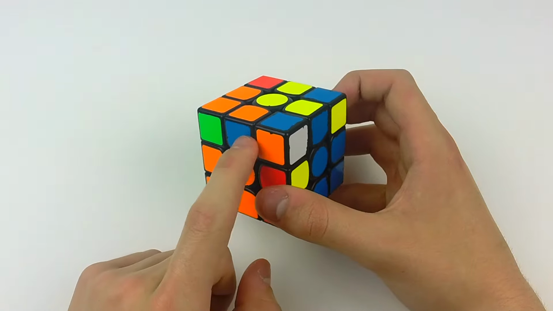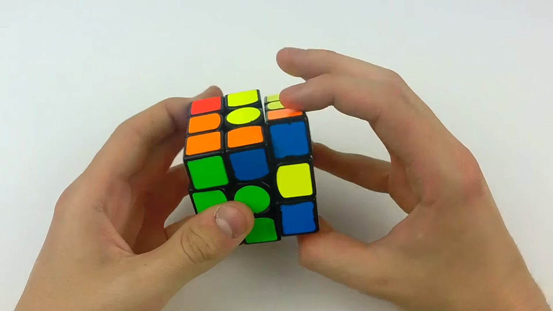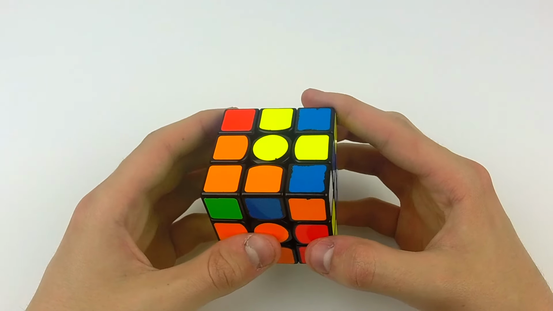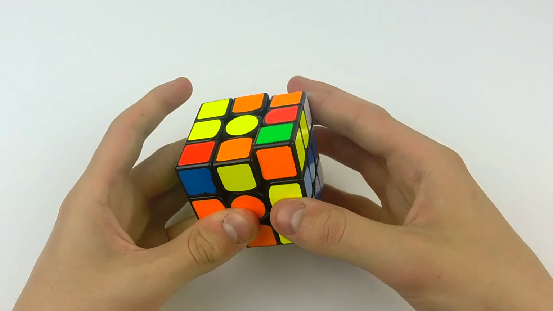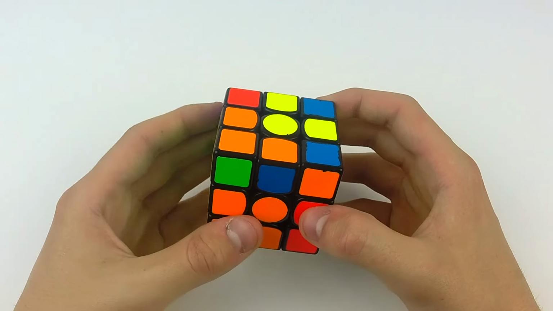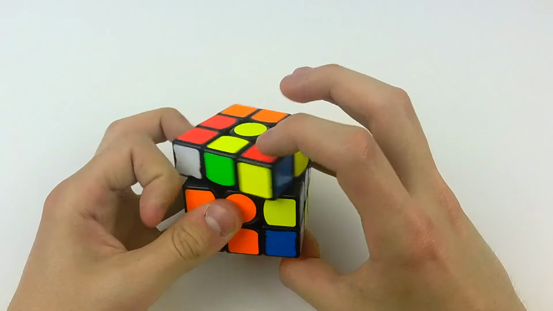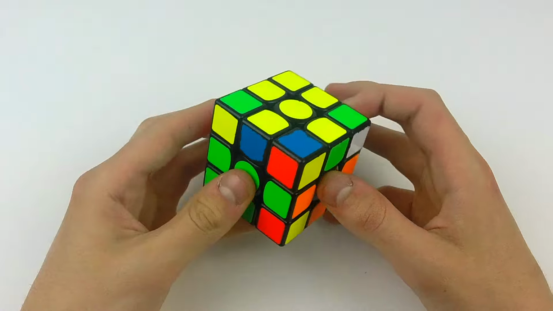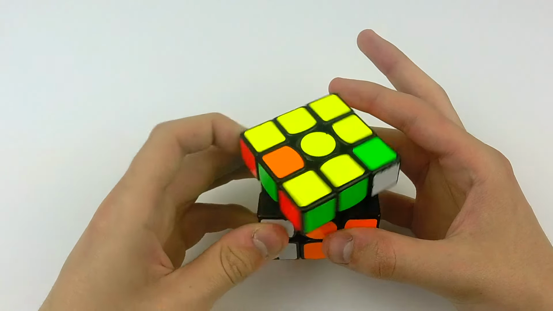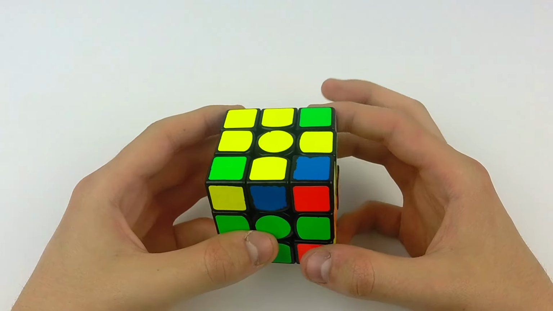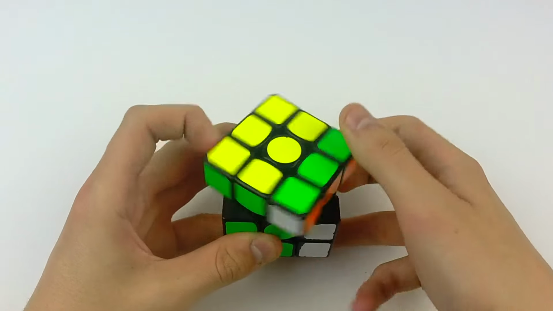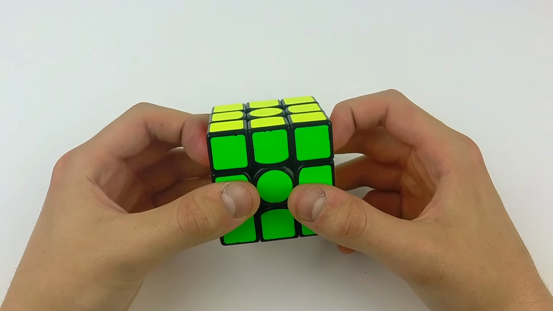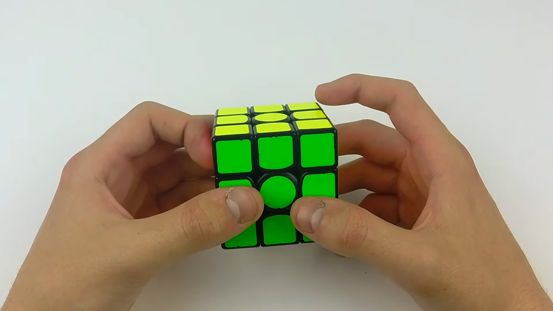For a case like this, instead of rotating, lining up the pair, and then inserting, you can do this. Or you could even do something like this. And for this pair, instead of rotating and solving like this, you can do this instead. There are many more, but again, you can figure those out on your own or by watching walkthrough solves.